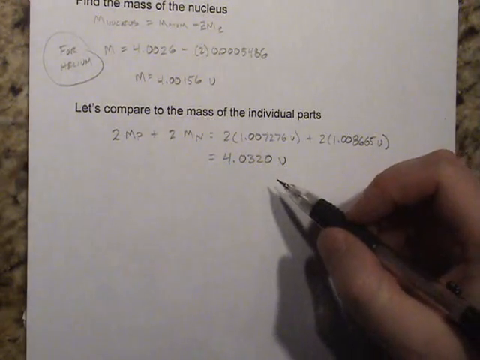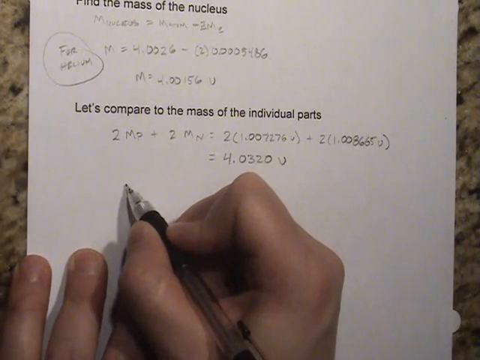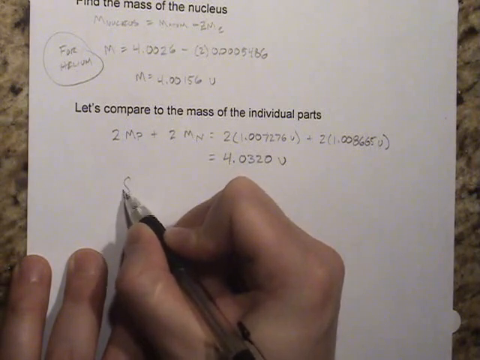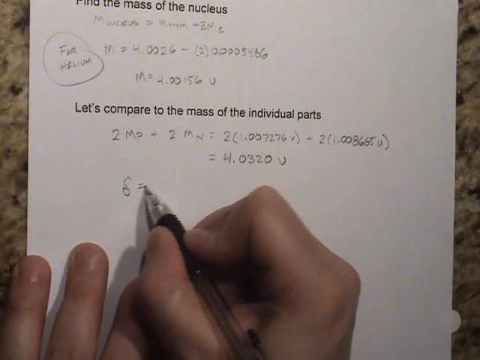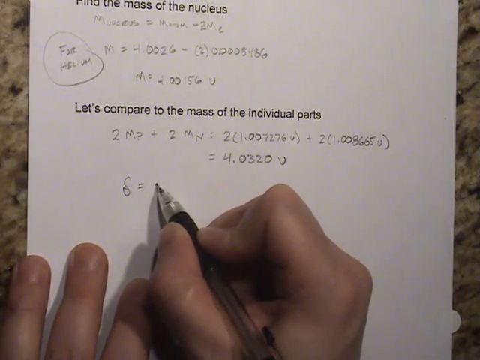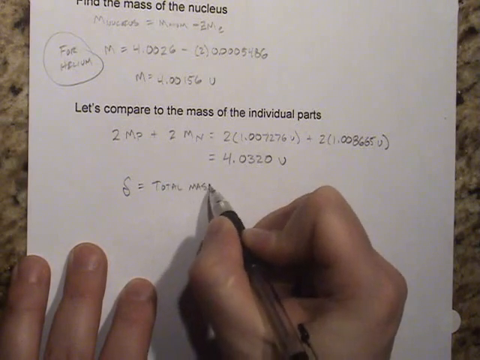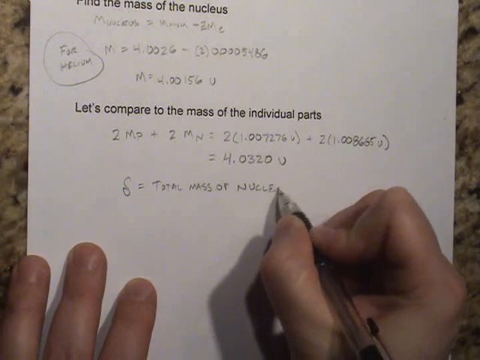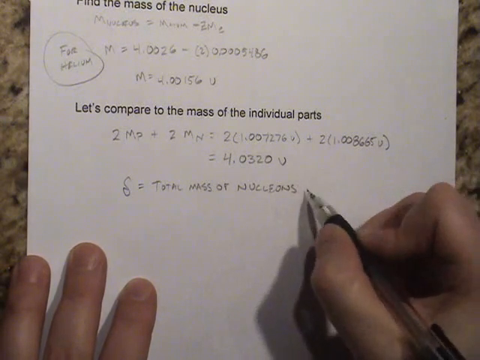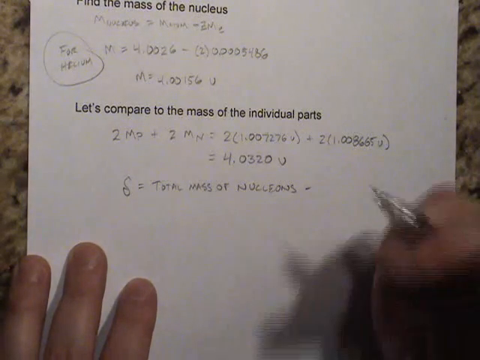So in this case, to find our mass defect, we would simply take, and we give a special letter to symbolize this, and that's the lowercase letter delta, and this is simply the total mass of the nucleons. Now by nucleons, we're referring to the individual particles, not when they're combined together. We're thinking of the neutrons and protons as individuals.